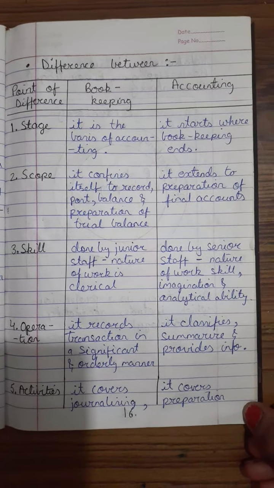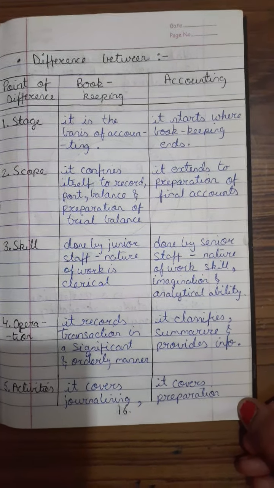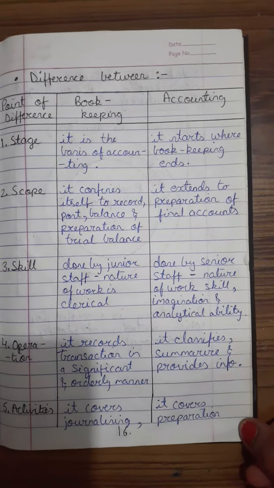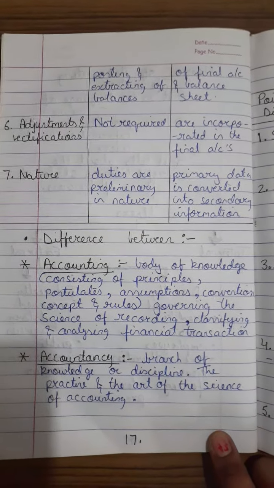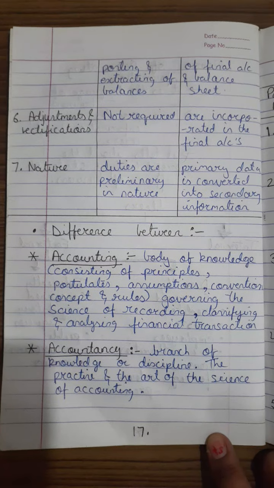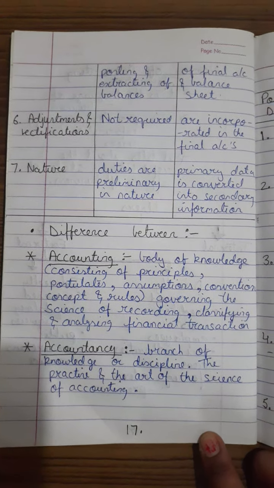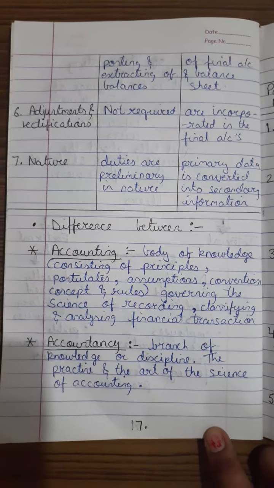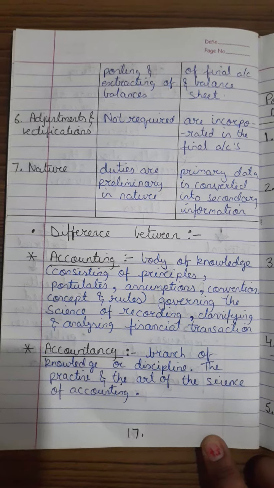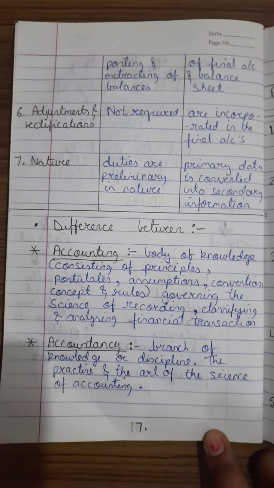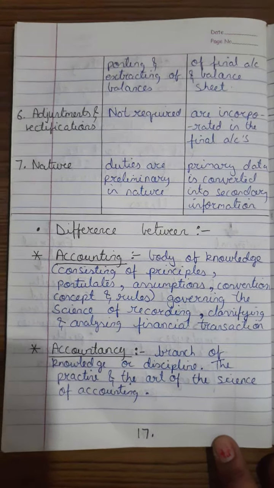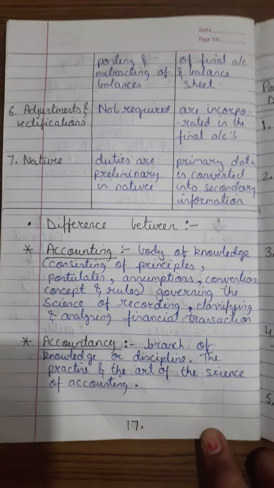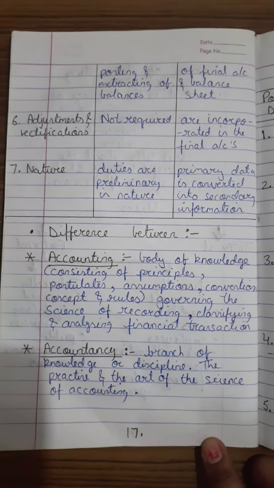Bookkeeping covers journalizing and extracting of balances, whereas accounting covers preparation of trading account, profit loss account and balance sheet. In bookkeeping, there is no requirement of adjustments and rectifications, whereas in accounting, adjustments and rectification are done in final accounts at the end of the year. Thus, bookkeeping is primary in nature, whereas accounting converts primary data into secondary information.